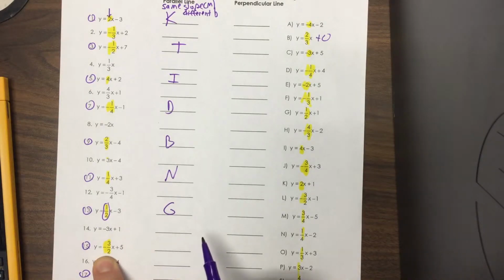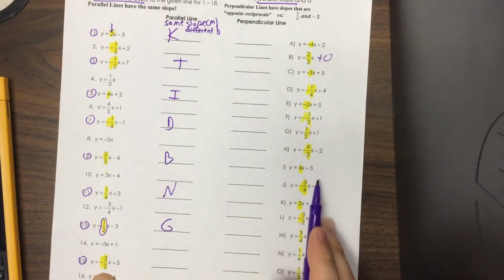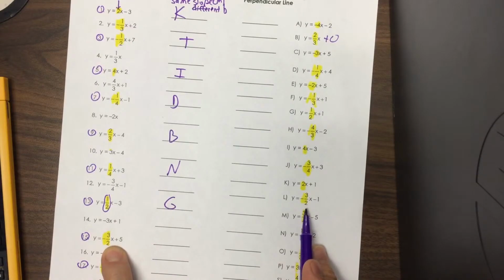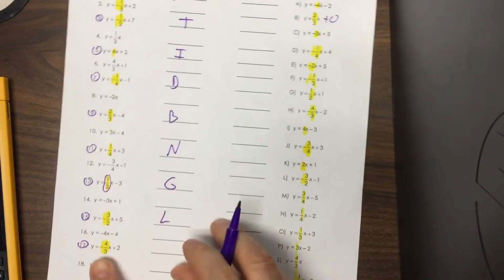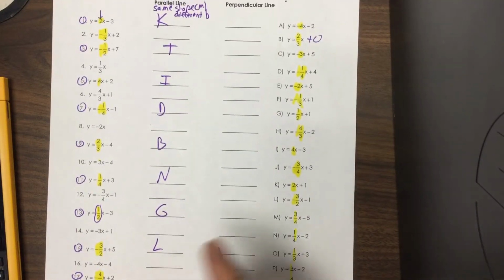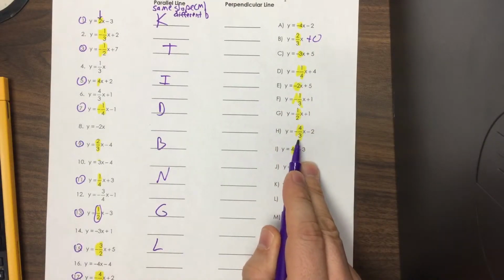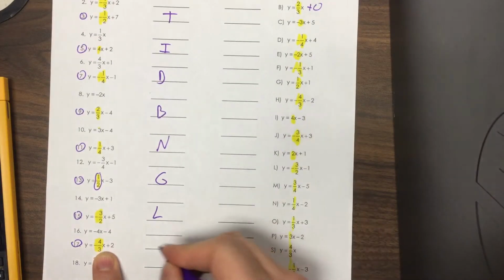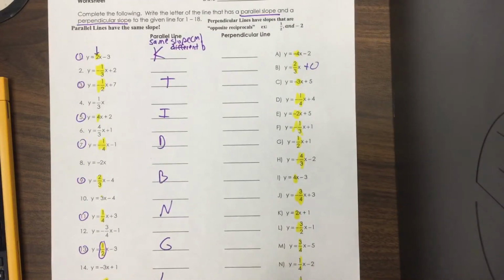15, y equals -3/2x plus 5. I'm looking for a slope of -3/2. No, no, no, no. There it is, -3/2. And notice the b value is different on both of those. So number 15 is L. Number 17, y equals -4/3 x plus 2. I'm looking for -4/3 as my slope. There it is. Notice this has plus 2 and that has -2, so they are different b values. That's H. That's all there is to finding parallel lines.